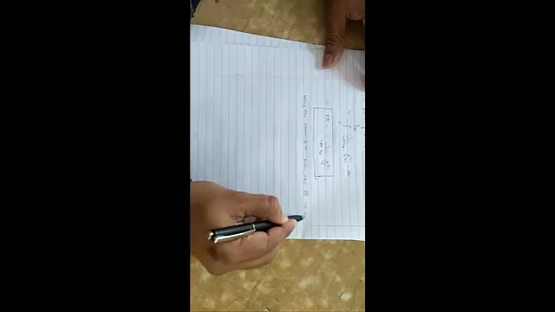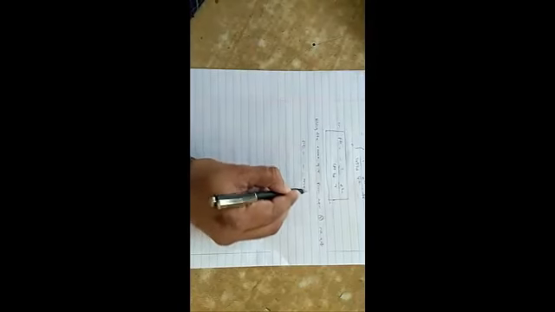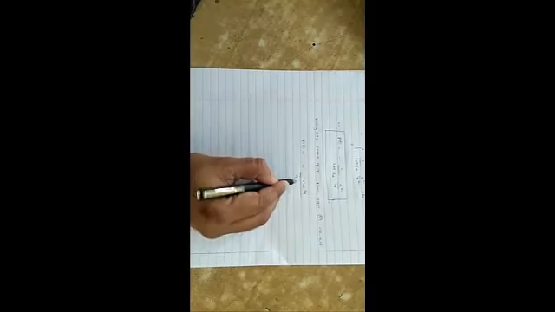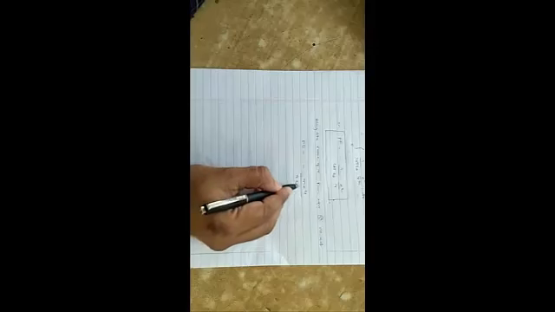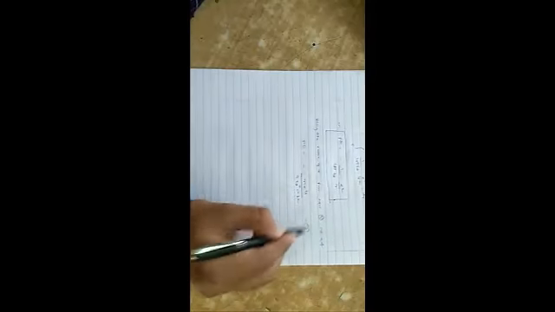From equation 4, we get PE is equal to minus of m e to the power 4 upon 4 epsilon naught square n square h square. This is equation number 7.